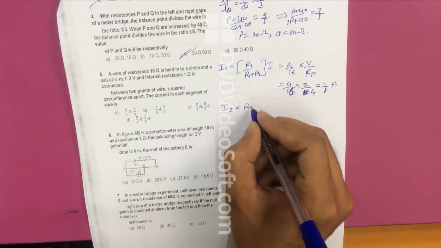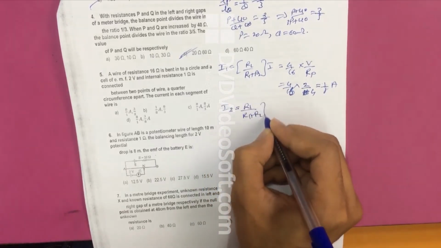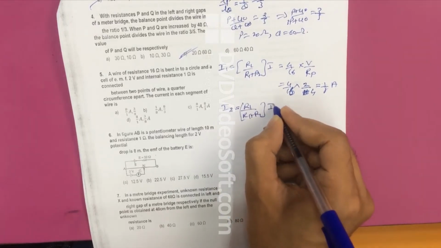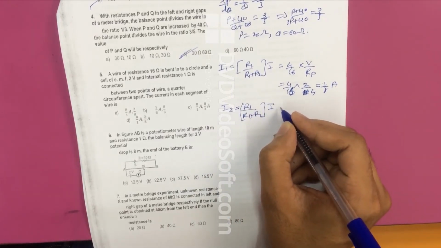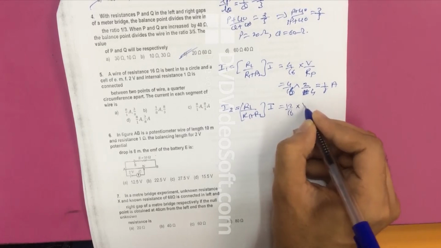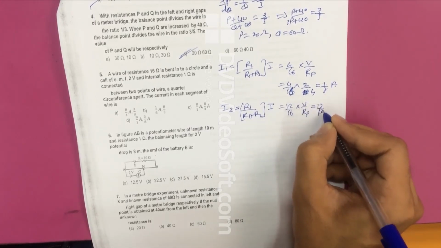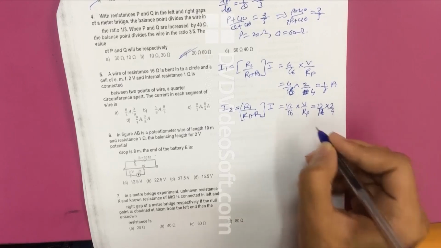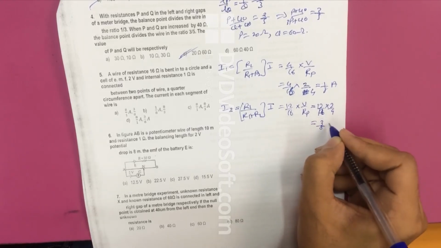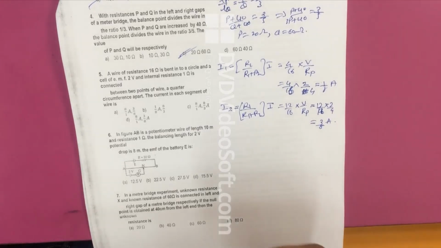Current in the second part will be R1 divided by (R1 + R2), similarly, into I, which will be 12 by 16 multiplied by V by RP. Again, same thing, 12 by 16 multiplied by 2 by 4, which will give an answer of 3 by 8 ampere. So correct answer is 1 by 8 and 3 by 8 amperes.